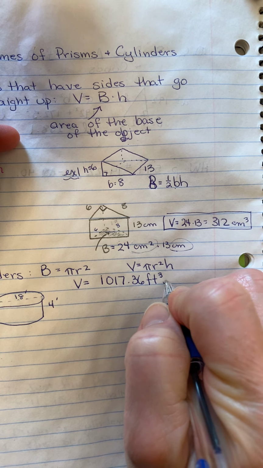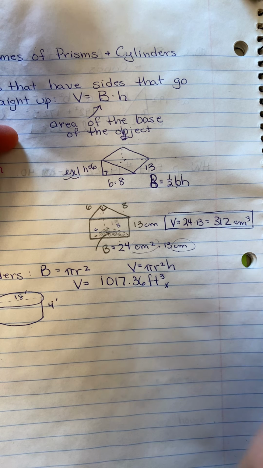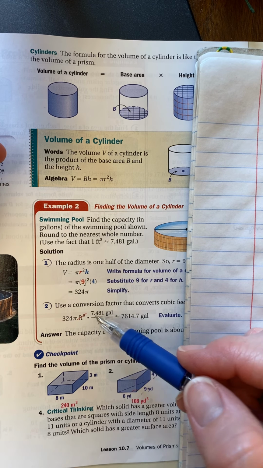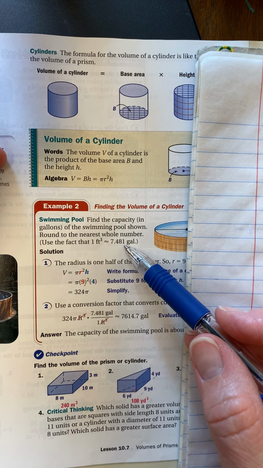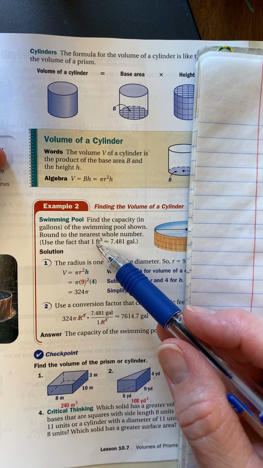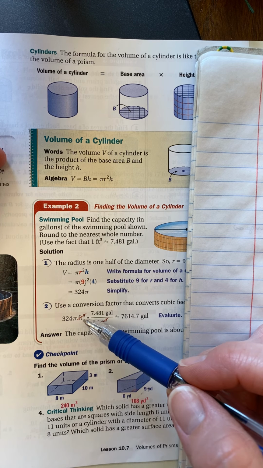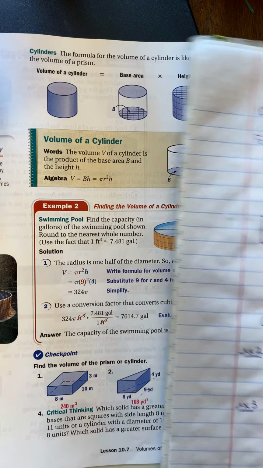We want to multiply this by 1, our unit analysis, our unit number. What is our unit number? That 1 cubic foot is equal to this many gallons, or this many gallons equals this many cubic feet. And since we have cubic feet, we want to multiply this with the cubic feet on the bottom.